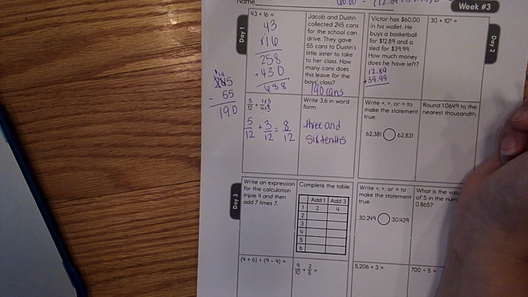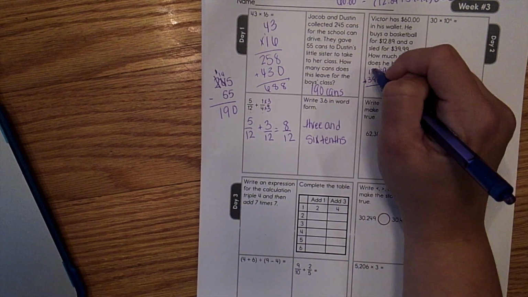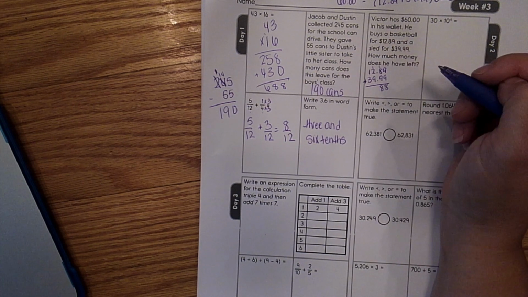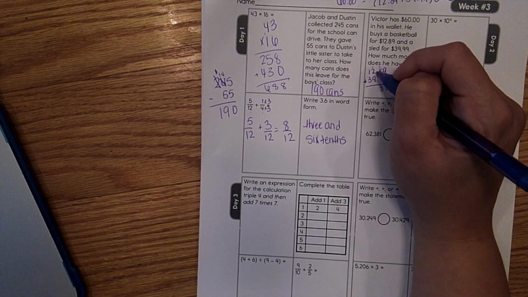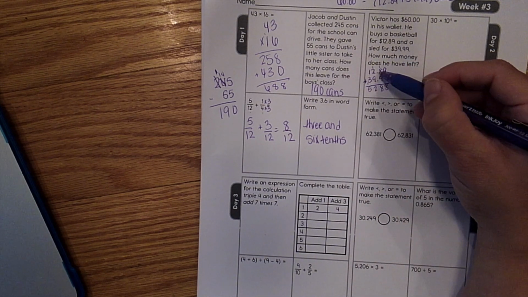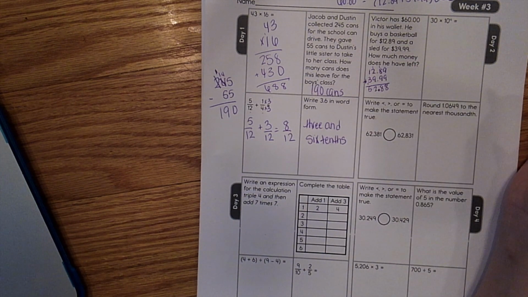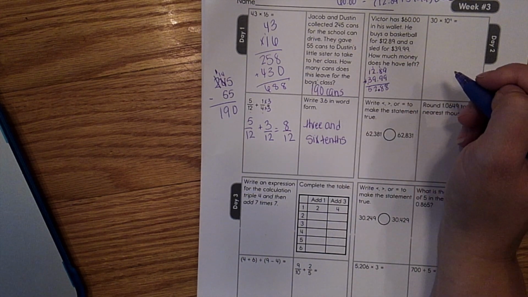I'm going to add those together. I'm not going to worry about that decimal just yet. In addition and subtraction, the decimal comes straight down. They're lined up, and so it comes straight down, and I have 5288.